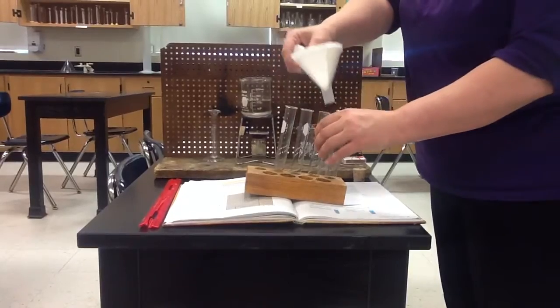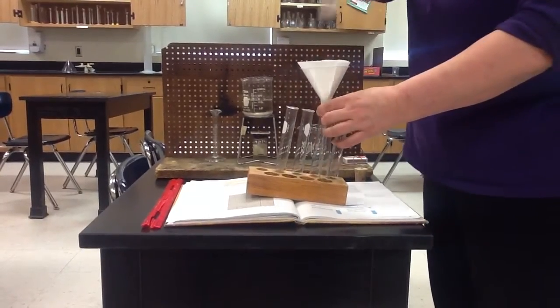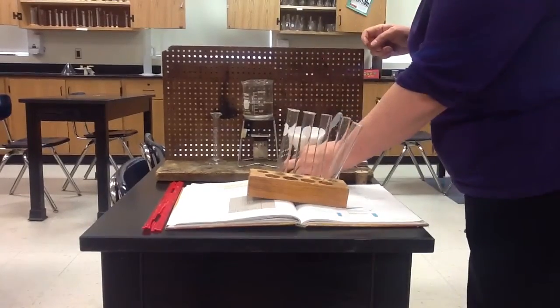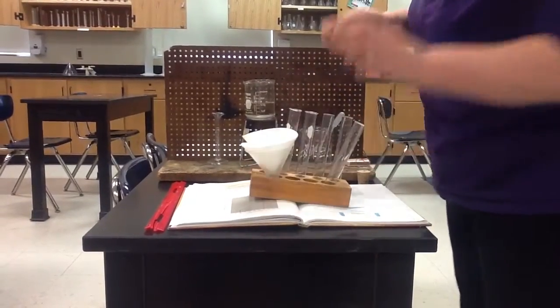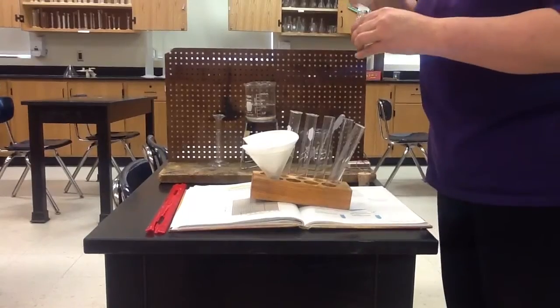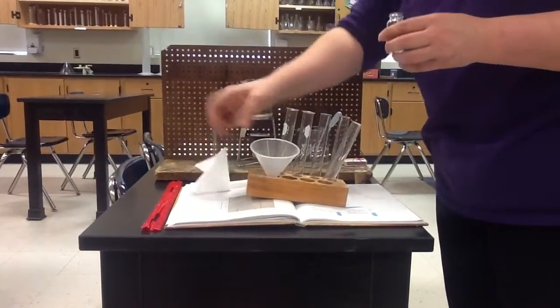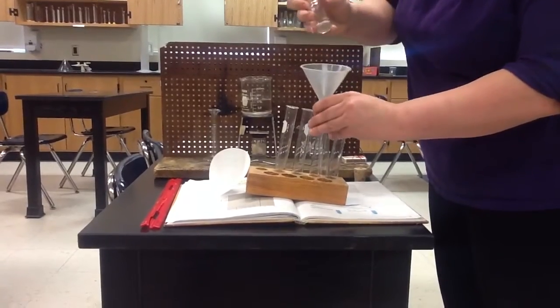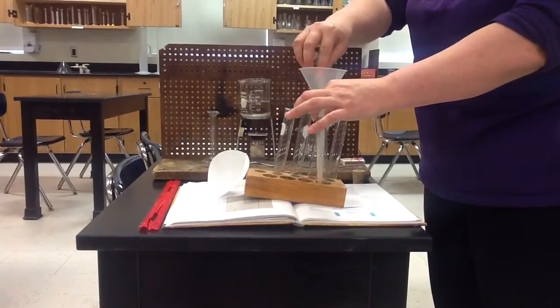Let me get this going here. Oh, my test tubes don't hold my funnel. How annoying. I'm going to mix up my substance. Hold on. Put the funnel over here. See, this is why lab partners are fun. We're going to pour our substance through our funnel into our test tube. There it goes.